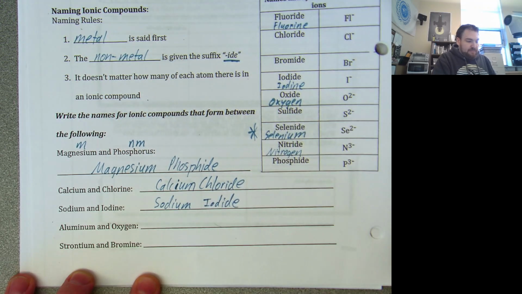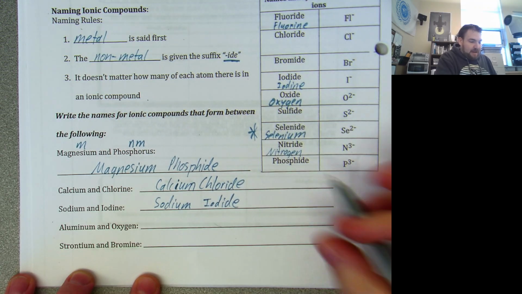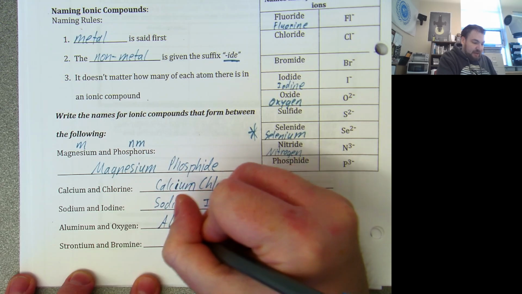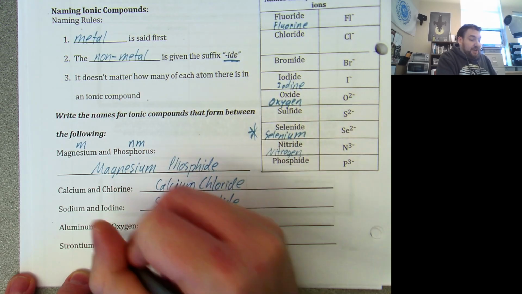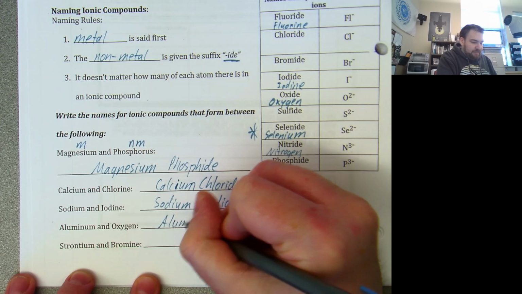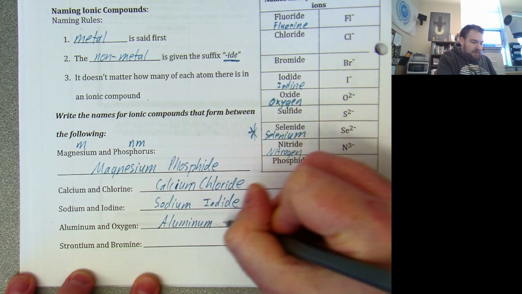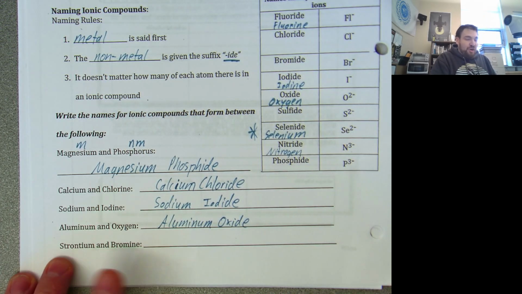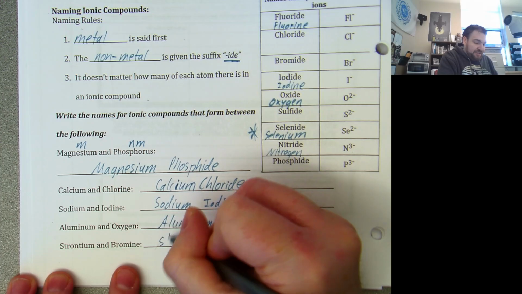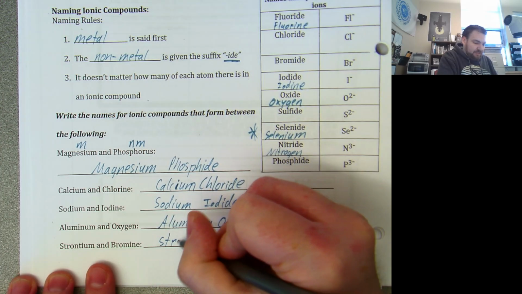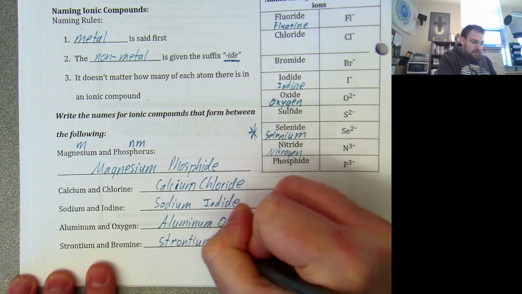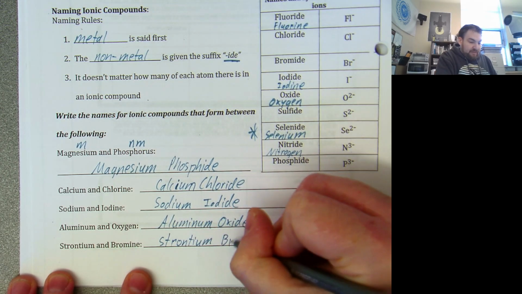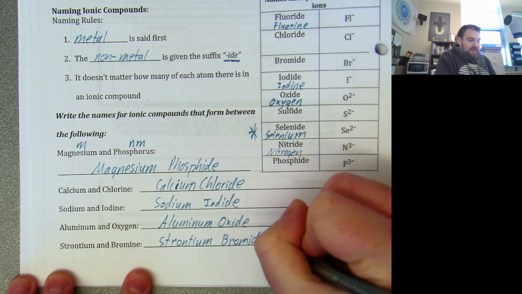Iodide. Aluminum and oxygen becomes aluminum oxide. Strontium and bromine becomes strontium. Again, the metal never changes. And the non-metal becomes bromide.